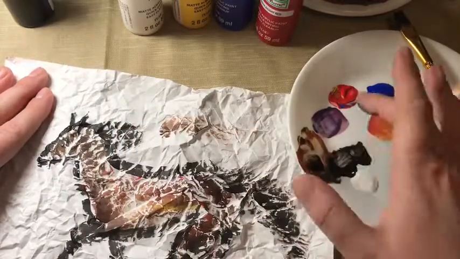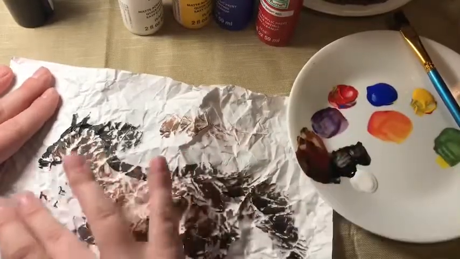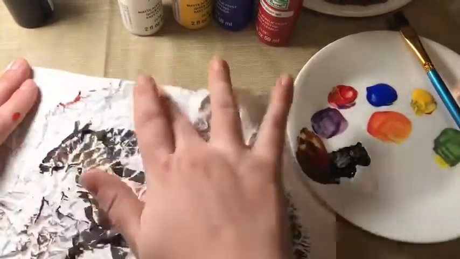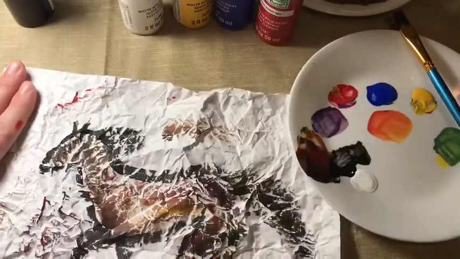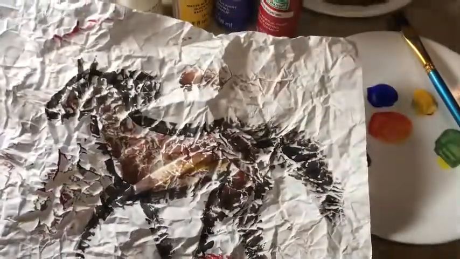Now I'm going to add some hills and grasses. Some more color. There we go. Have it all the way around. And there you have it. There is your cave painting horse. I can't wait to see what you guys come up with.